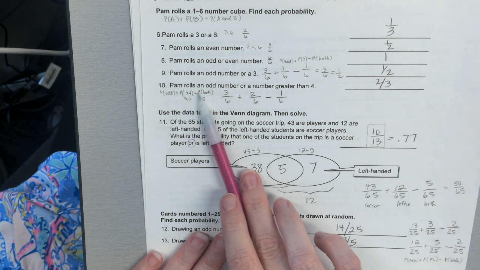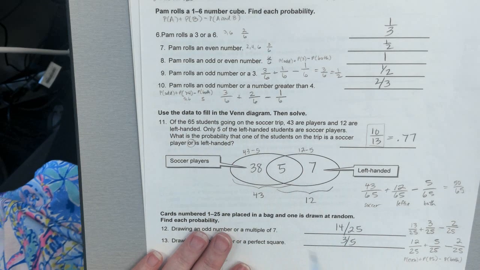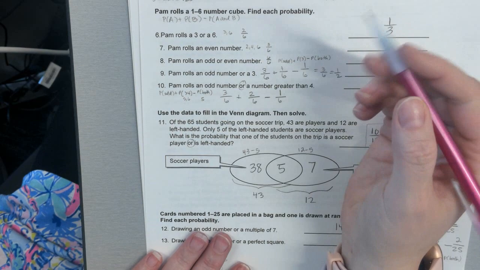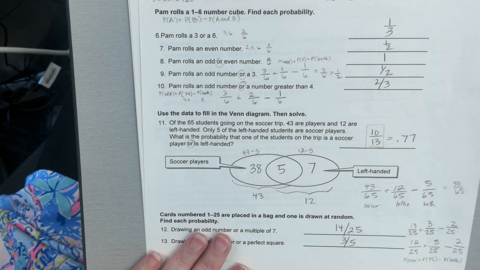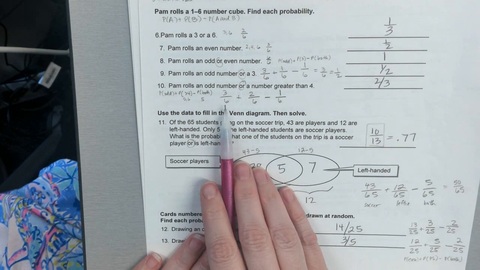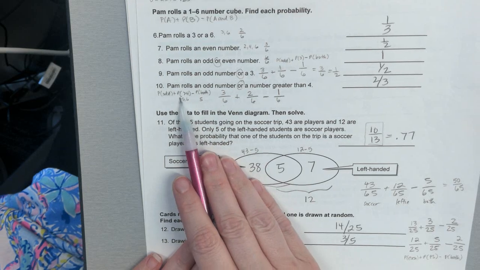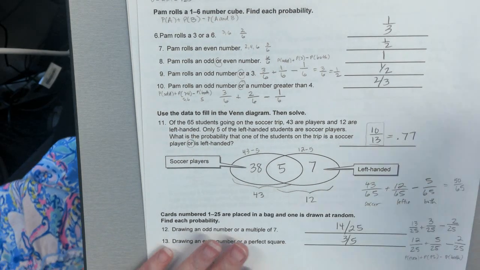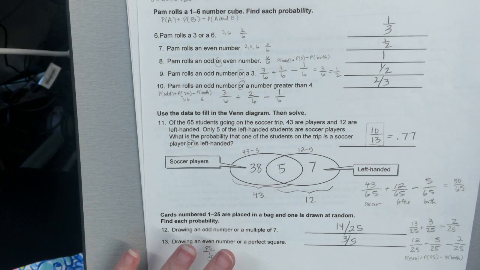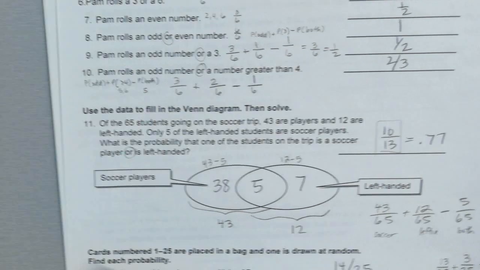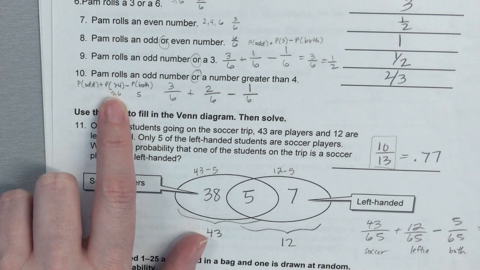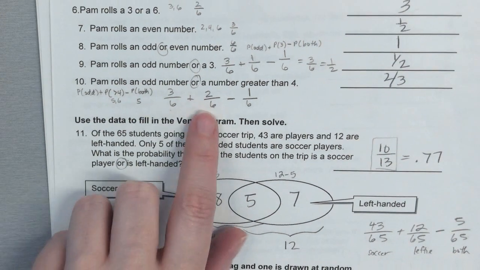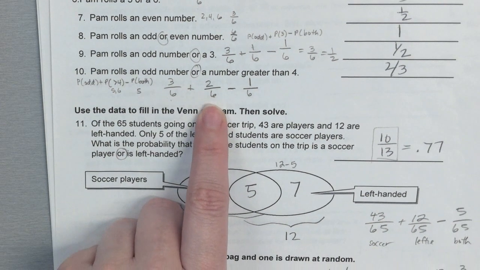Okay, for 10, she rolls an odd number or a number greater than 4. Notice that these are all "or" problems there. Okay, so it's the probability of it being odd, 3 out of 6. The probability of it being greater than 4. What are our only 2 options that it's greater than 4? 5, 6. Yes. Okay, so I know it was small, but I did squeeze it in there. Okay, so 5 or 6. That is 2 out of the 6 sides that are possible.